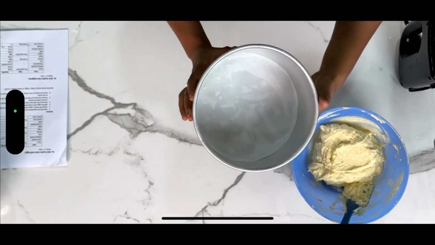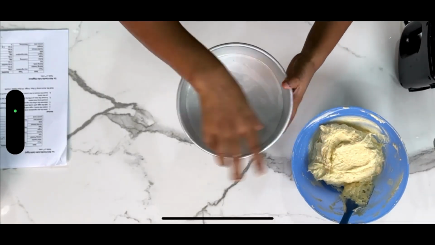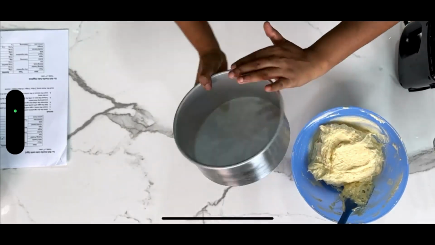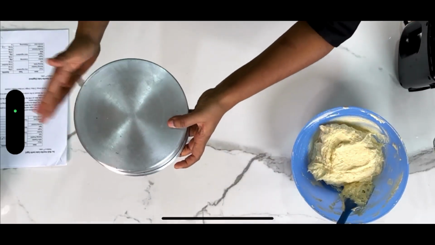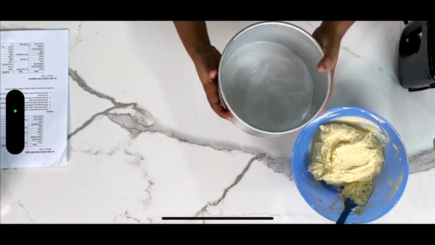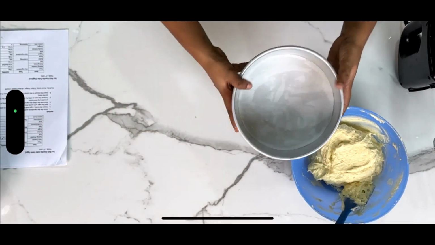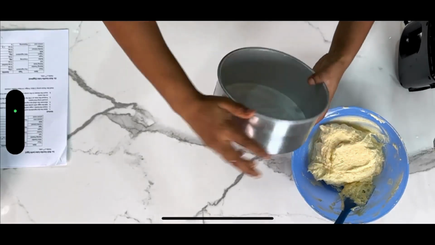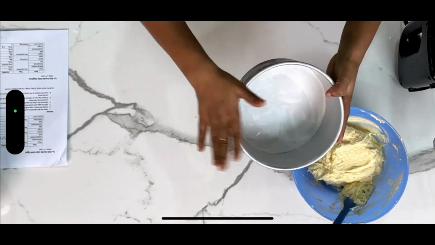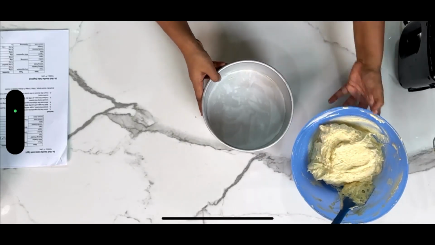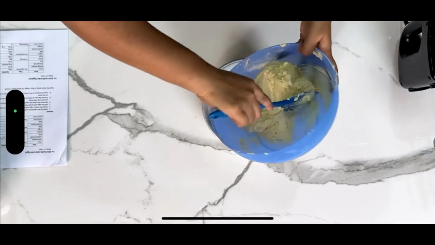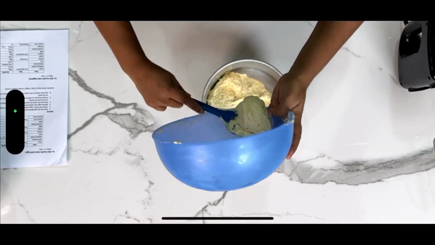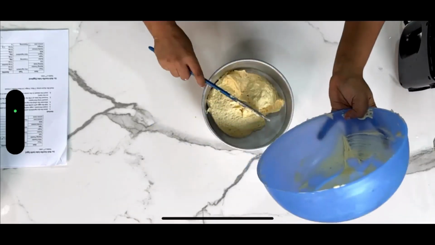Sometimes what you can do is dust the entire inside of the pan with flour a couple of times, coat it nicely, and then take off the excess like this. Do it one more time. Add a spoon of flour, make sure it's covered nicely, including the sides, and then take off the excess flour. Or you can simply put one parchment paper. Anything is fine. Now I'm going to add all of my batter to this pan. I'm using a 7-inch pan as mentioned in your recipe.